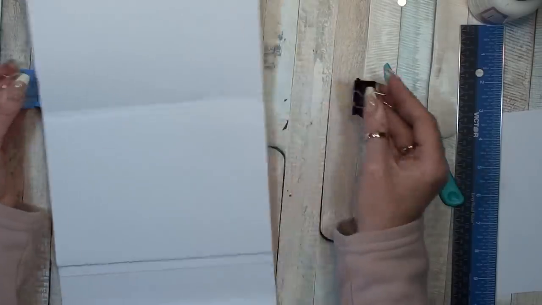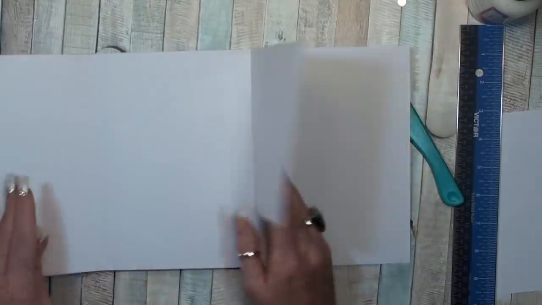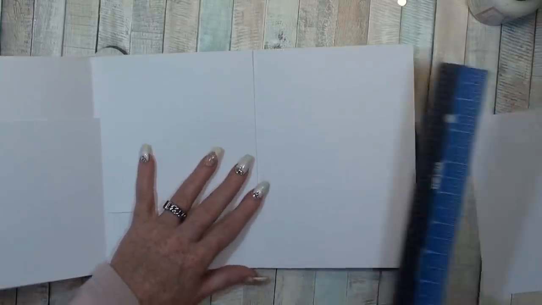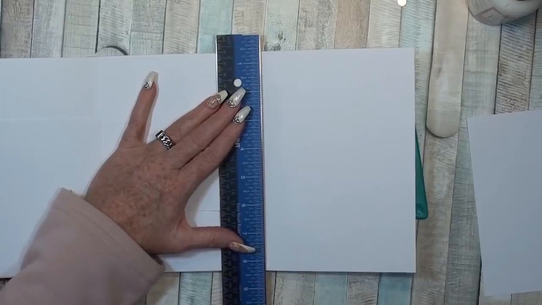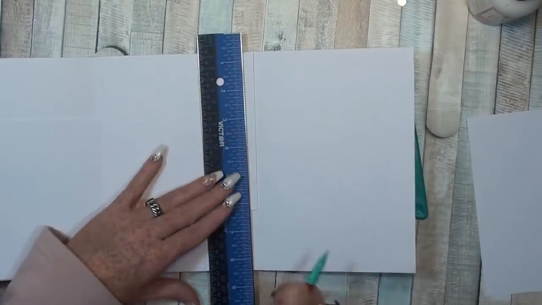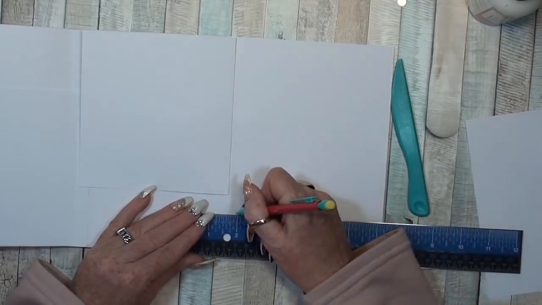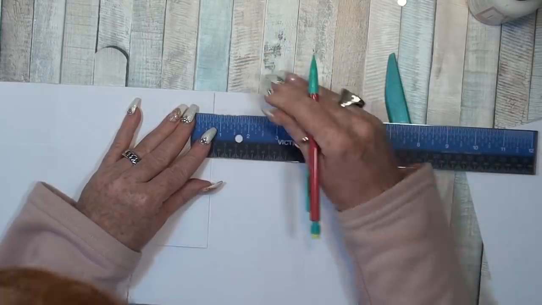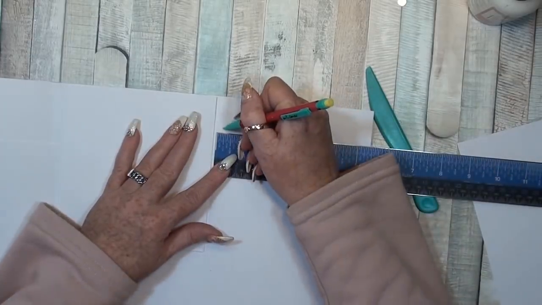Okay, now let's see if the other side works the same. So keep this away and just use this. Can I just make a little mark, just a little one, so I know where to bend. That's way better. So I know where I am, because the white is killing me. It is.